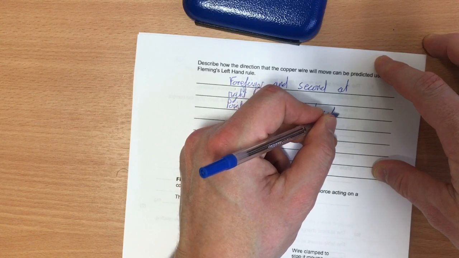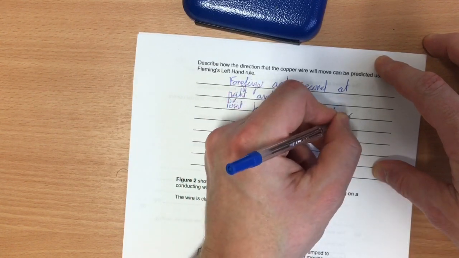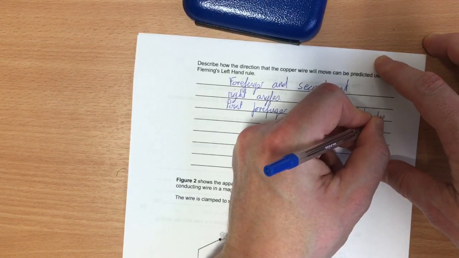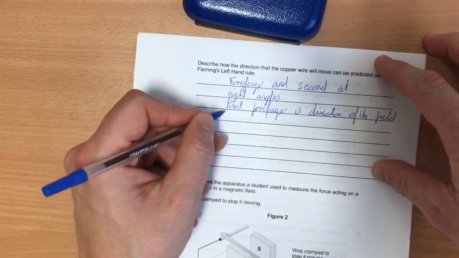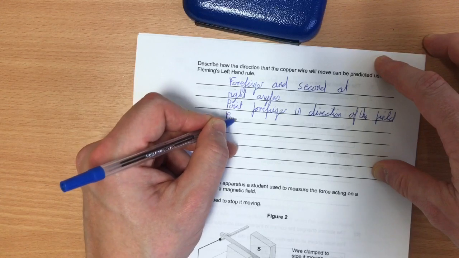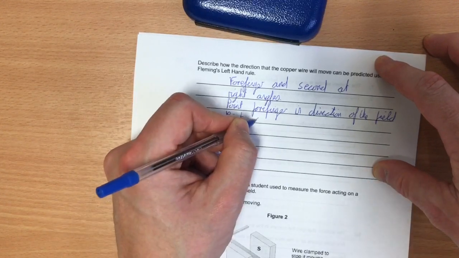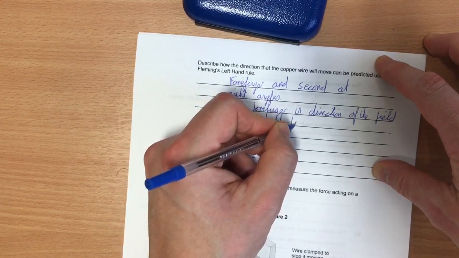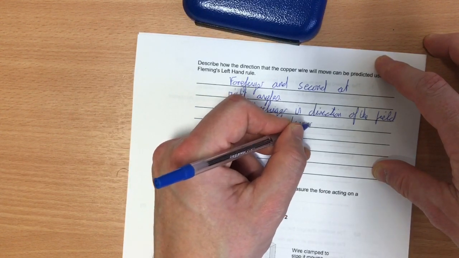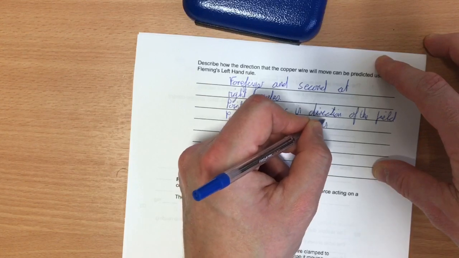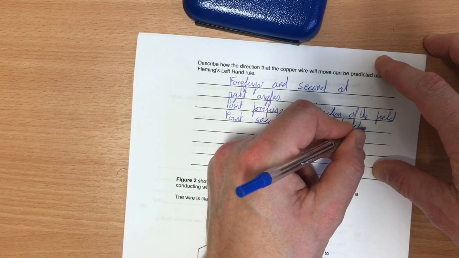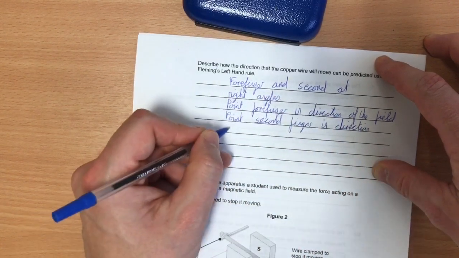And you point your second finger in the direction of the current.